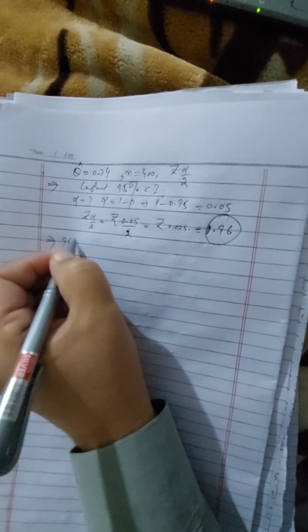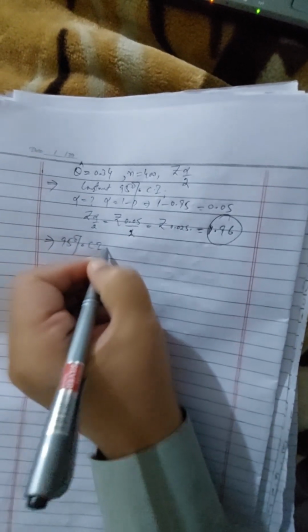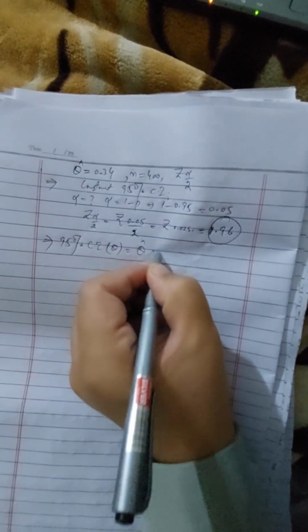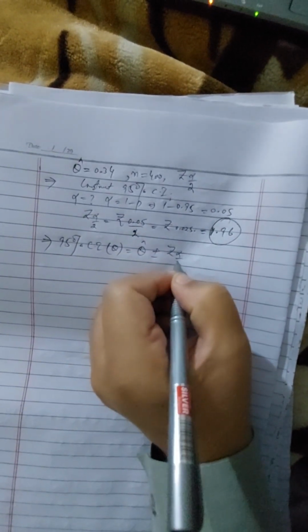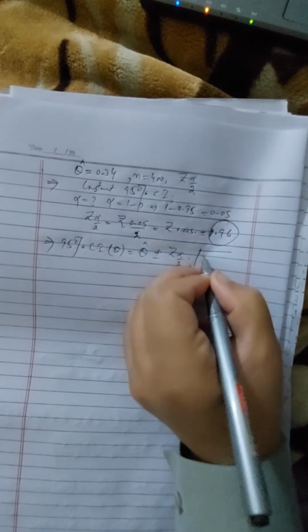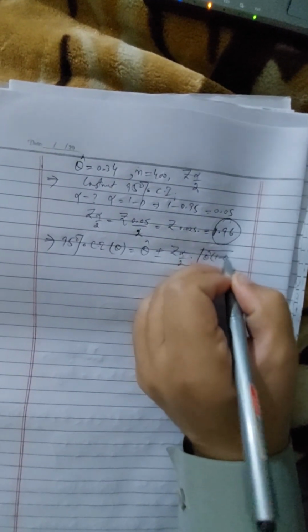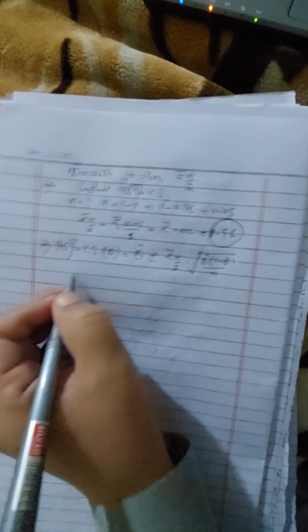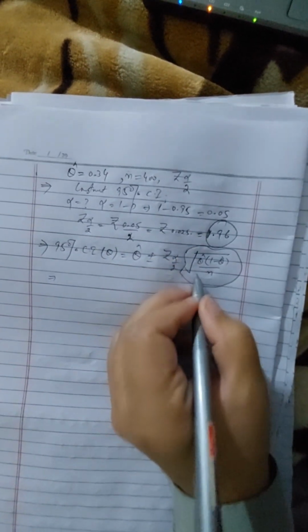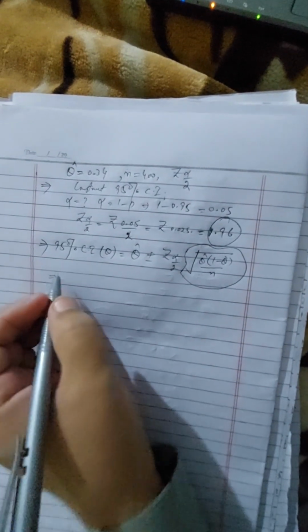We have all the things that we need to construct the 95% confidence interval for theta, and it is equal to theta bar plus minus z alpha by 2 into the square root of theta bar into 1 minus theta bar divided by n. So we need to find this part of the problem.